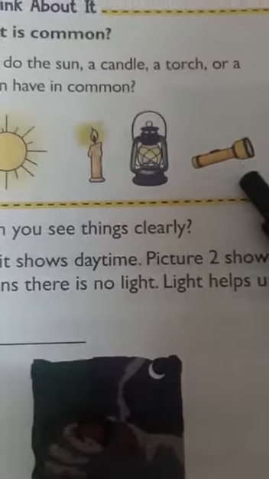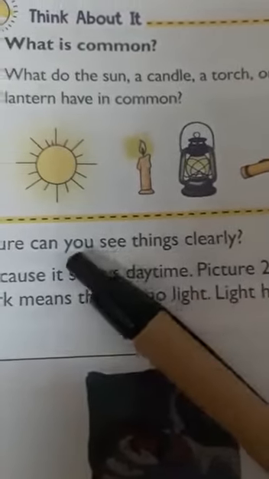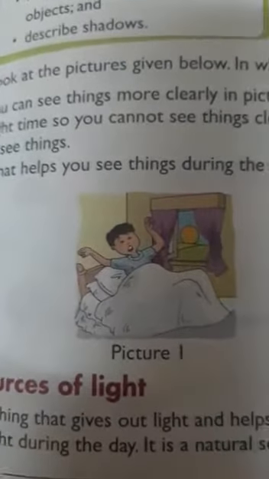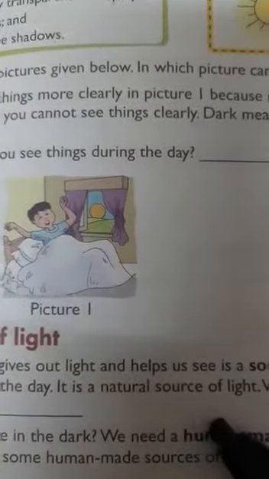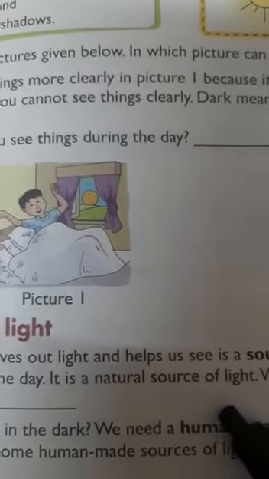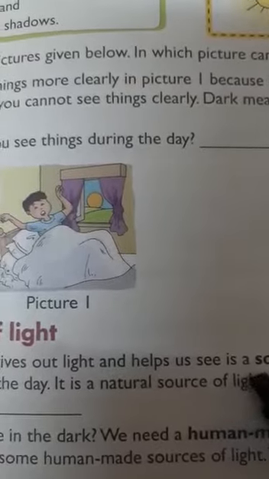So in this picture you can see these all are sources of light. This torch, this lantern, candle and sun. Okay. So in this, the sun is a source of light during the day. It is a natural source of light. Sun is a natural source of light for the whole earth.